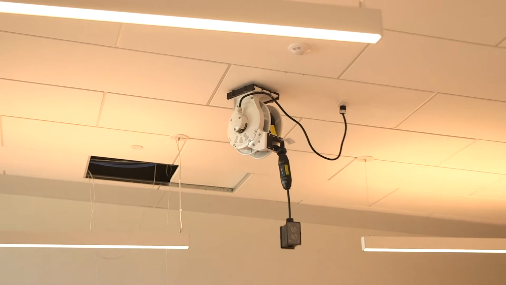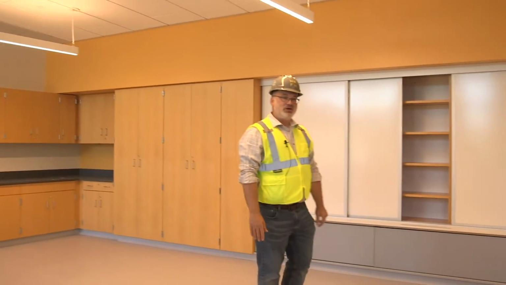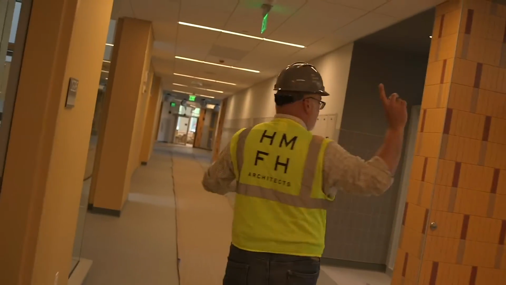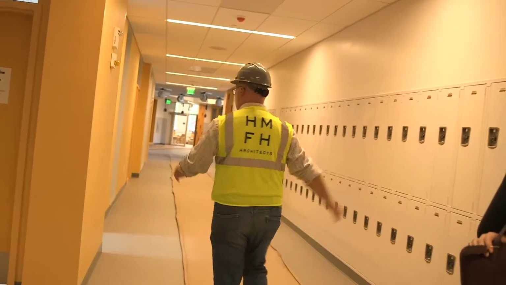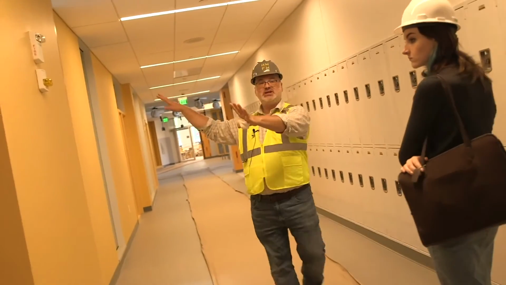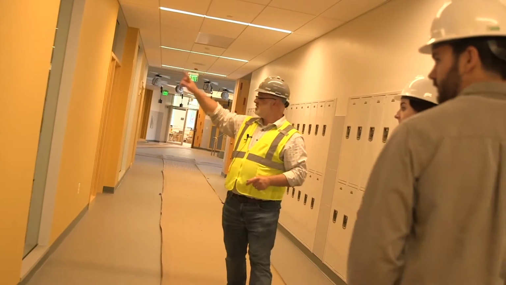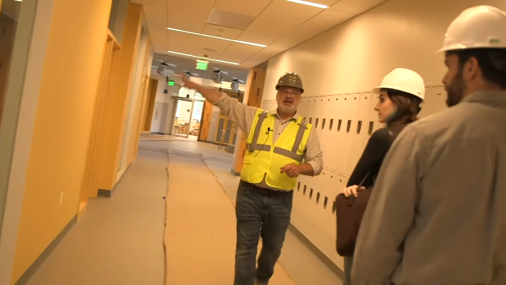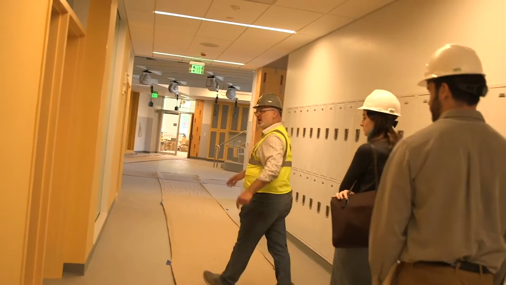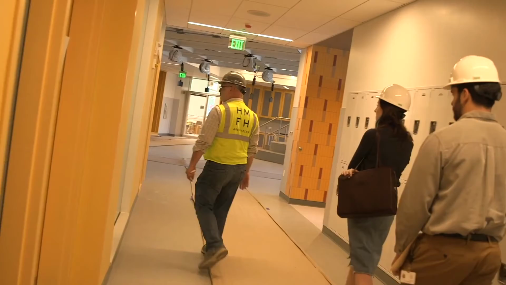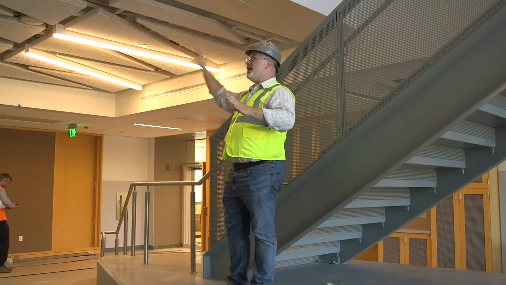All right, so we're going to go back into the hall, and we're going to go down to the end to the neighborhood collaborative areas. You can see all of the classrooms and science rooms and academic spaces are along the perimeter. In the center are all sorts of support spaces, teacher workroom, small academic support classrooms, small group workspaces, as well as storage and bathrooms.